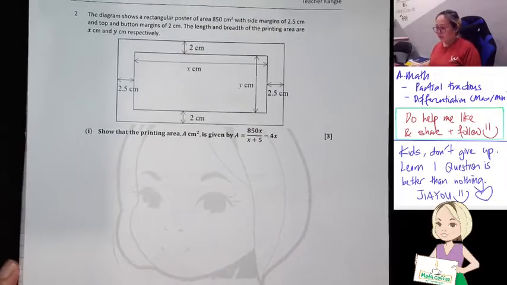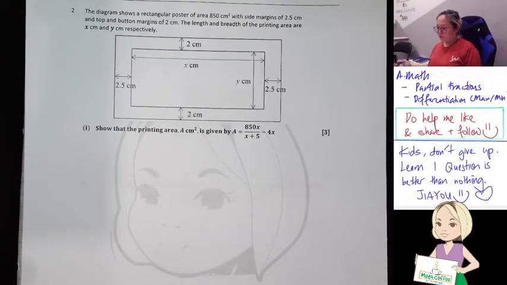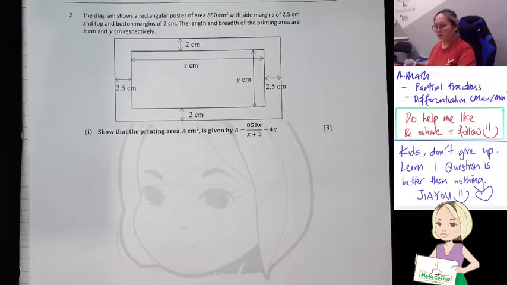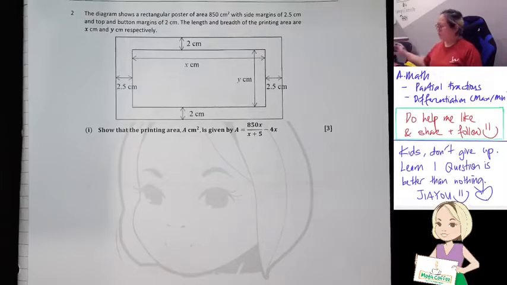Okay, so now let's take a look at, can teach me G1 Sec 2 math please. What is G1? Grade 1. Okay, anyway, let's move on.